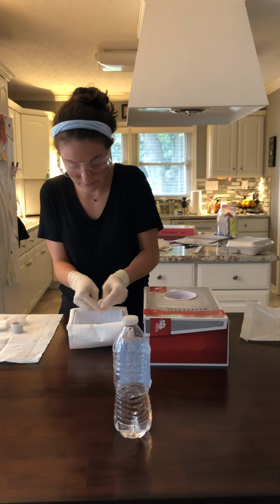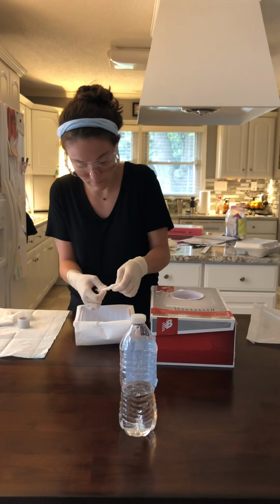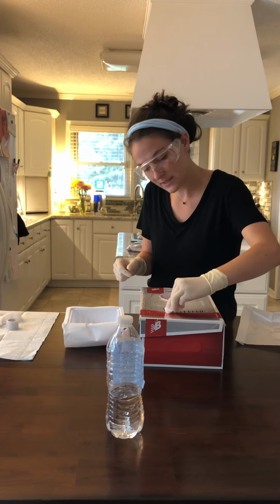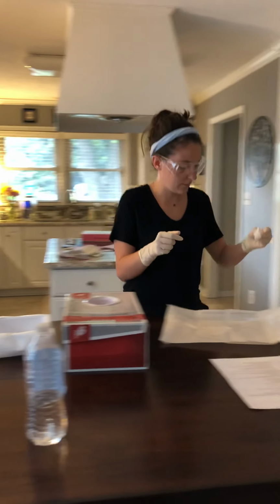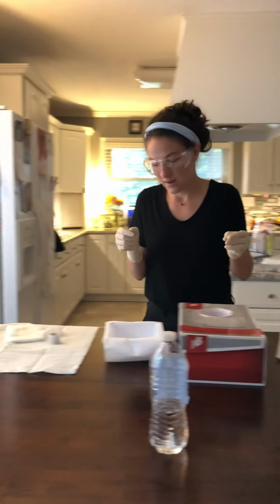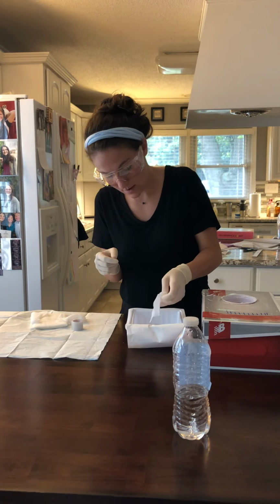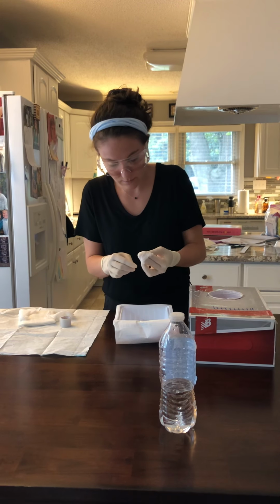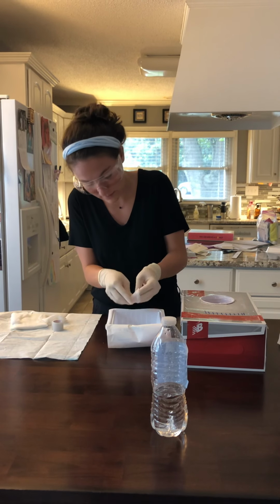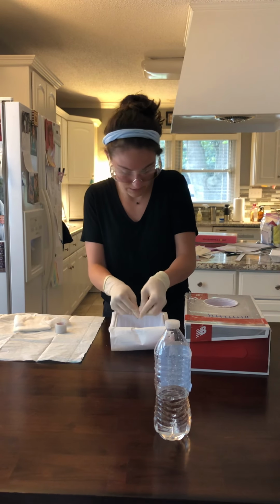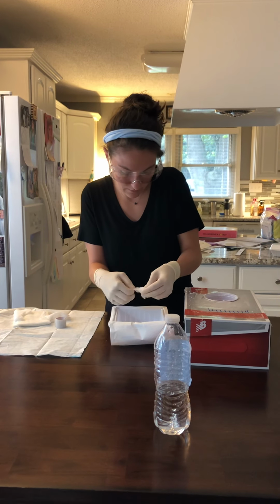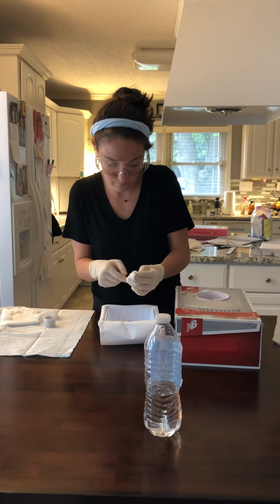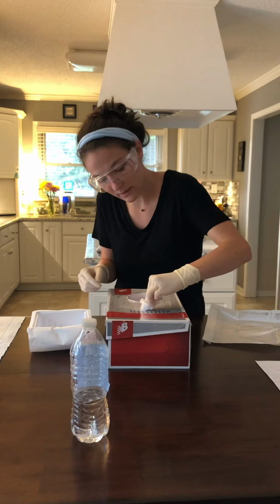Wring that out, not touching the sides of my tray. And I'm going to wipe down the left side and throw that away. And now I'm going to wipe down the right side. Careful, only to touch. Oh, I need to wring it out a little bit more. Okay. There we go. Perfect. And the right side.